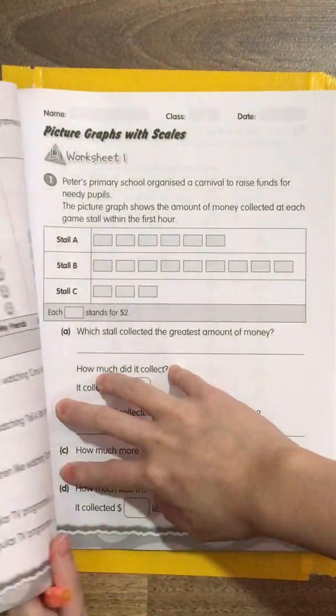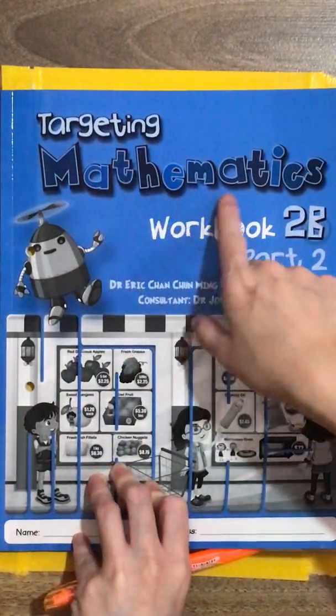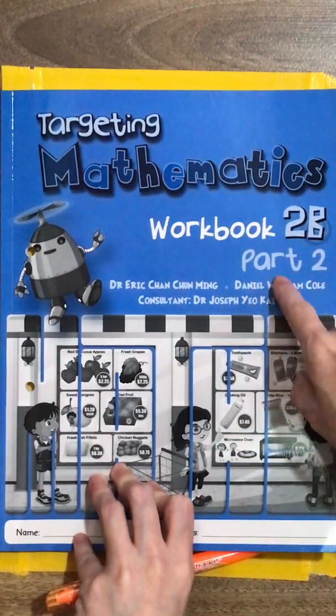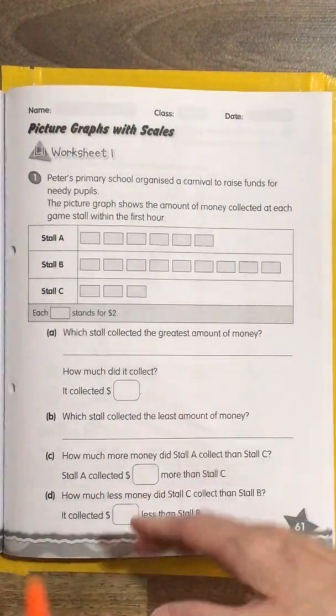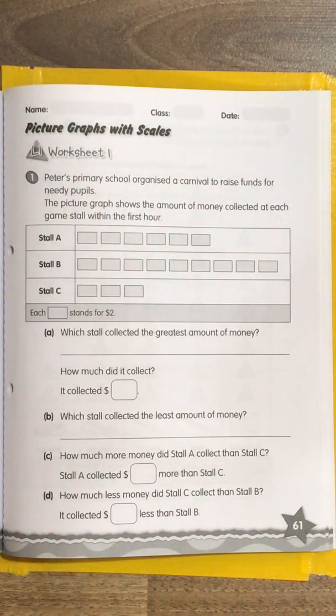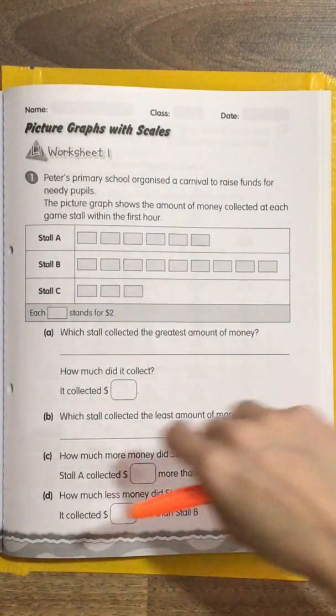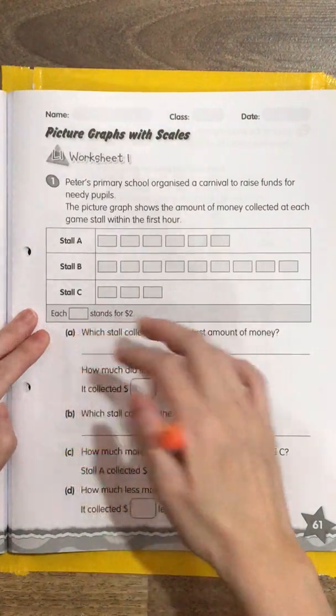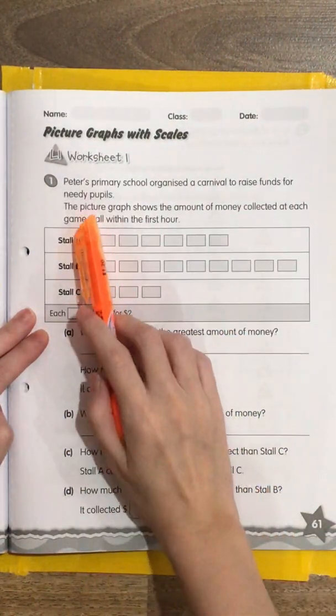Okay, let's look at picture graph. This is your Targeting Mathematics Workbook 2B, Part 2. Okay, so I'm just going to go through with you. You don't have to do it. You wait until your school does it, then you do it. Alright? So let's look at this, page 61.